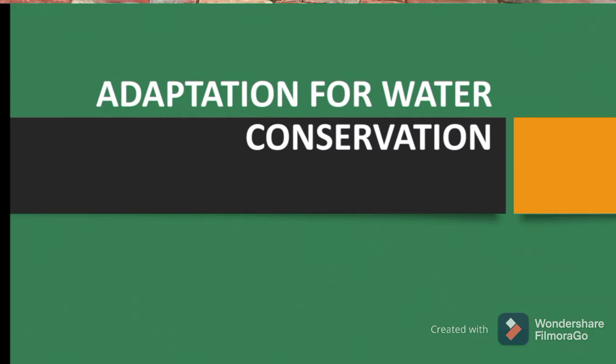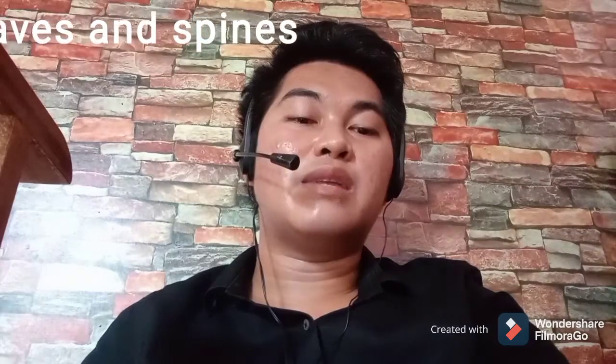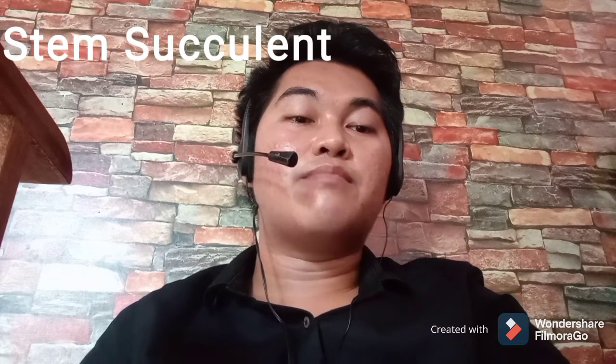Adaptation for water conservation. All cacti have some adaptations to promote efficient water use. Leaves and spines. The absence of visible leaves is one of the most striking features of most cacti. Spines trap air near the surface of the cactus, creating a moisture layer that reduces evaporation and transpiration. The majority of cacti are stem succulents, meaning they have thickened, fleshy parts adapted to store water.